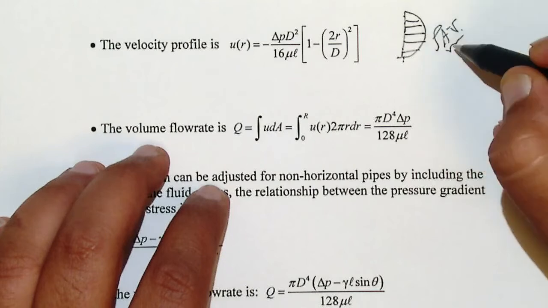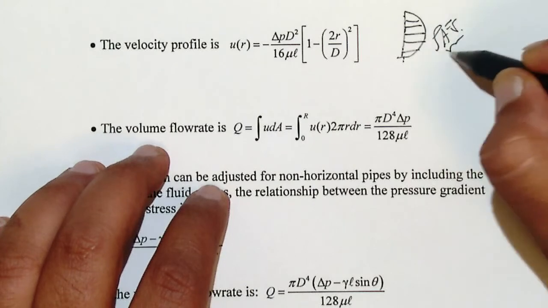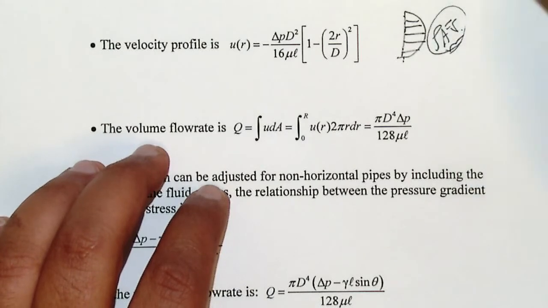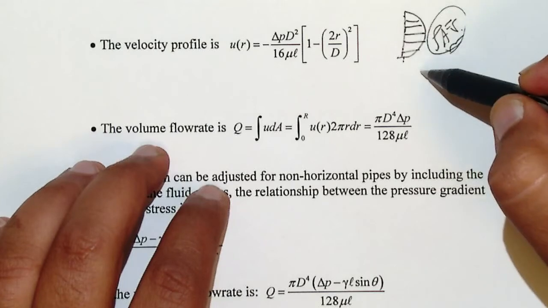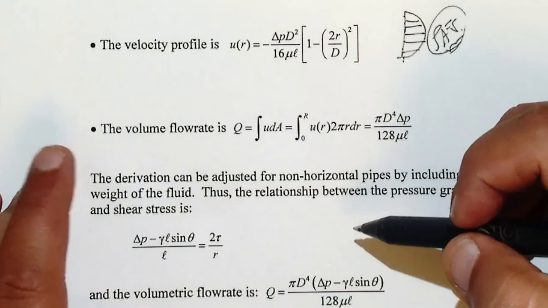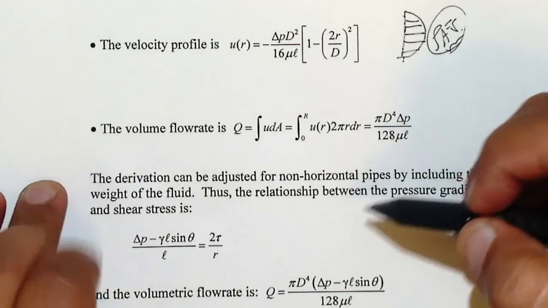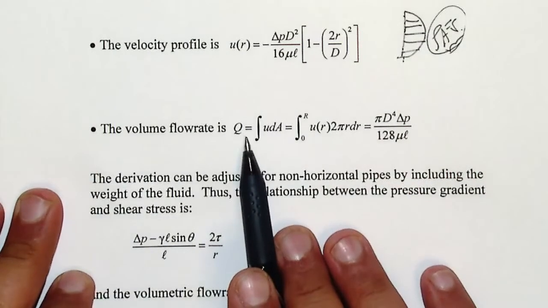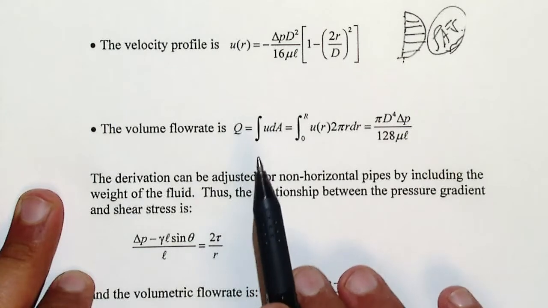But if you have the average velocity, then this is going to work. How can we find the average velocity? By getting Q and then Q over A. That would be your average velocity. So first let's find out what Q is, the pipe volume flow rate.